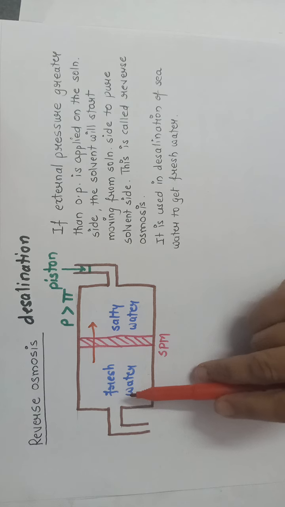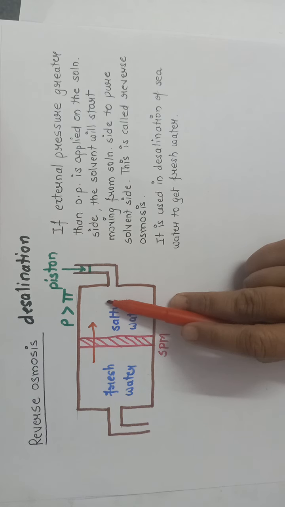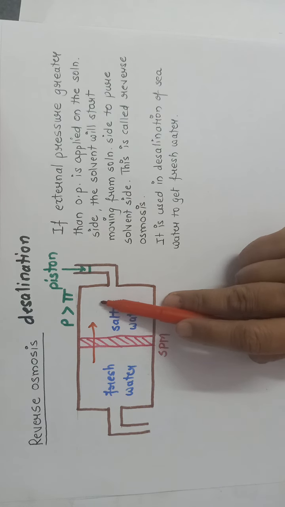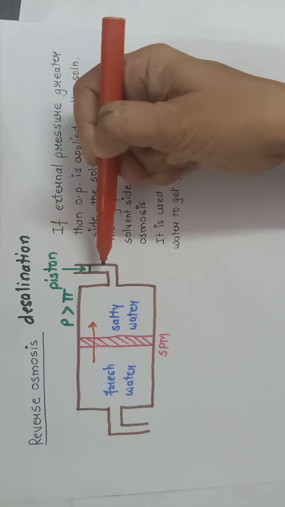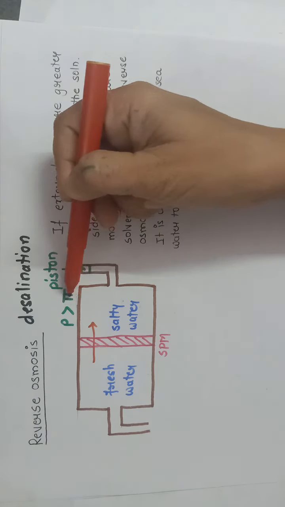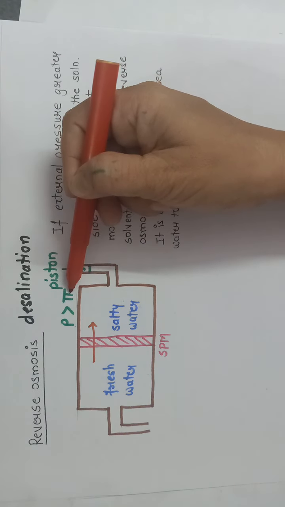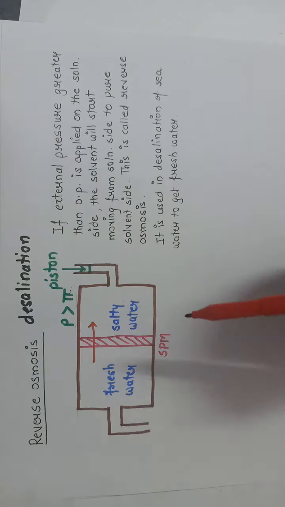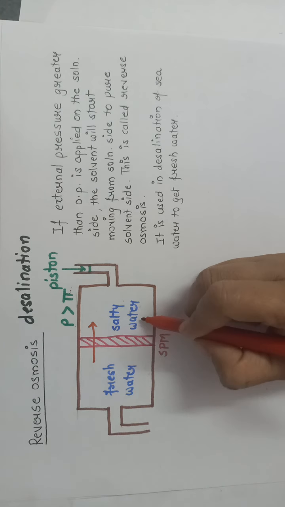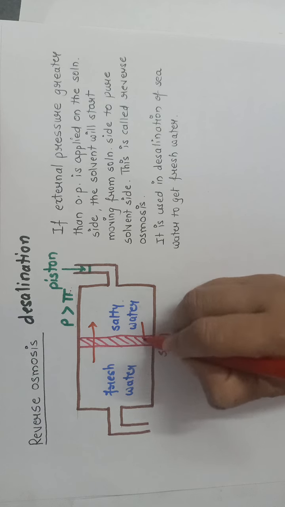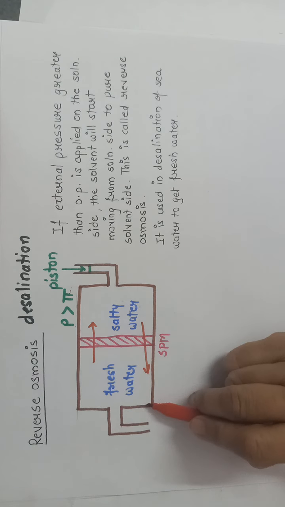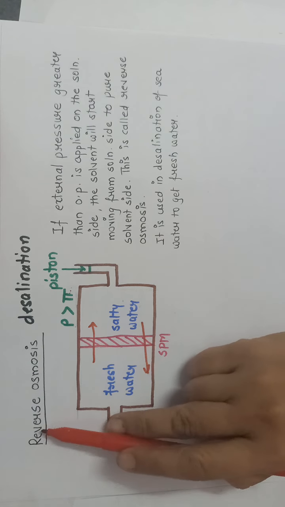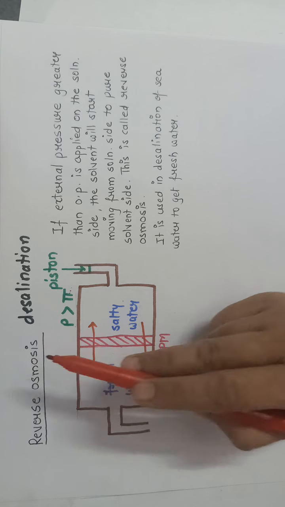That is the flow of solvent towards the solution. But now we are applying pressure on the solution side, which will be greater than the osmotic pressure. As a result, the movement of the solvent molecules will take place from the solution towards the solvent side, and that's why it is called reverse osmosis.